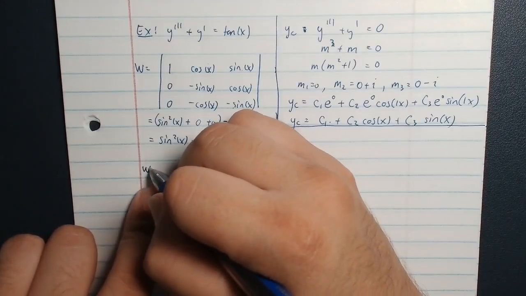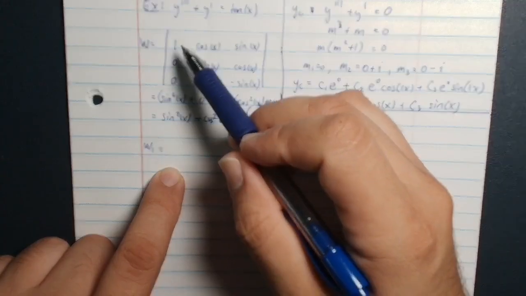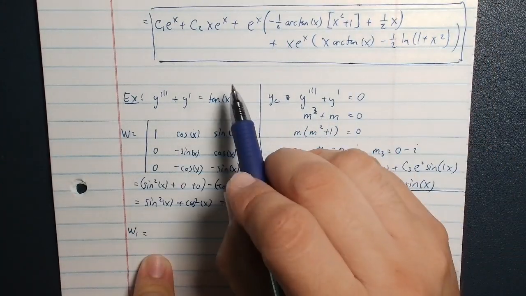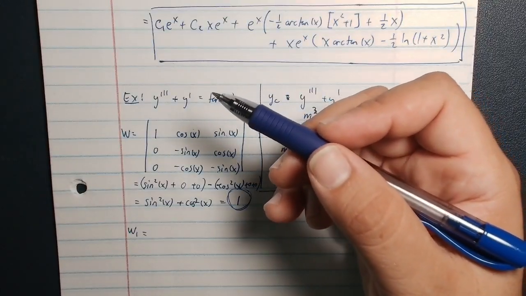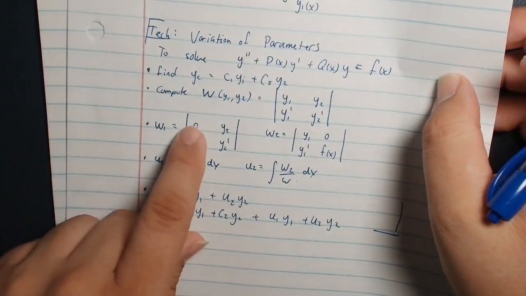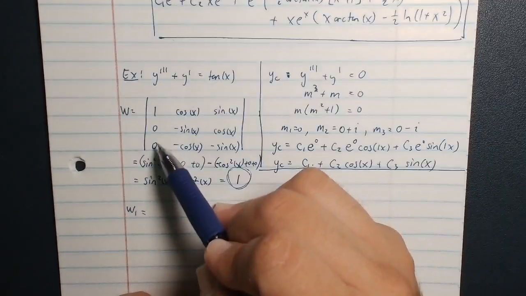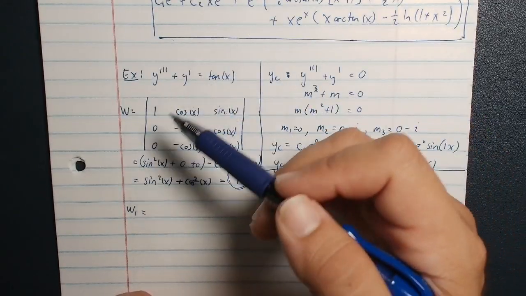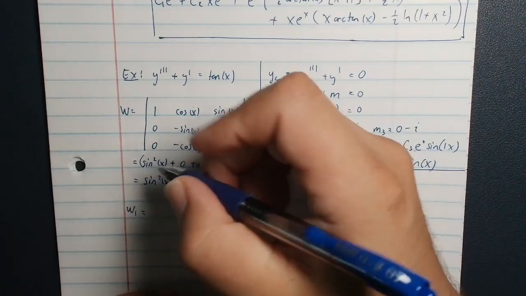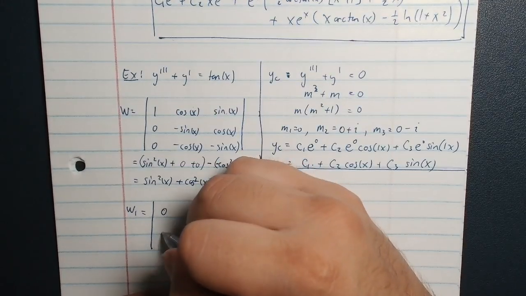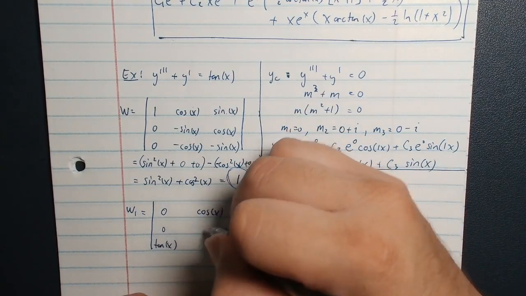Okay, then I have to take my W1. And W1 is, you're going to replace the first column with 0 on top and the input function on the bottom. You say, well, wait a minute. Before, it was only a 2 by 2 matrix, right? So when you said put the 0 on top, there was a 0 and then an F. But over here, it's a 3 by 3 matrix. So what do I do there? You just replace everything with zeros except for the bottom one. If it was a 4 by 4, 5 by 5, 6 by 6, they all work the same. It's zeros all the way down, and you just put your input function at the very bottom. So here, W1 will be 0, 0, tangent of x. And then all the rest of these stay the same.